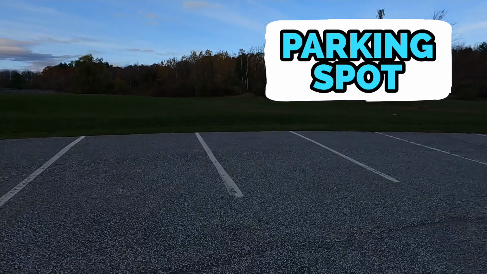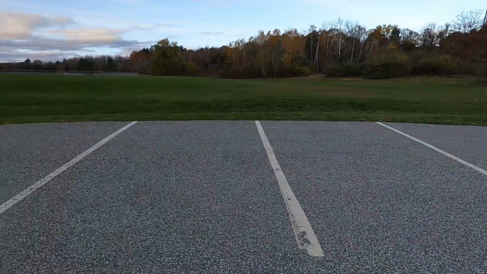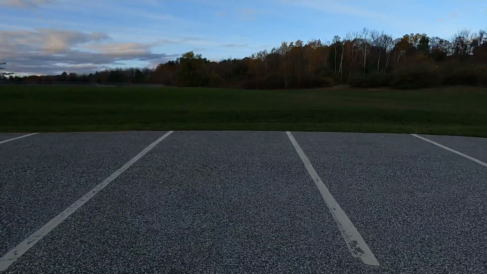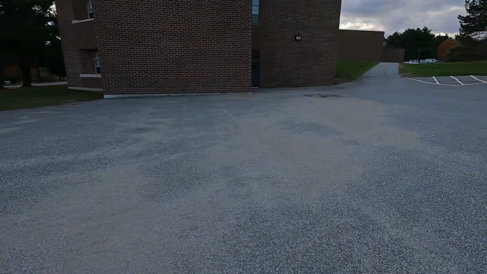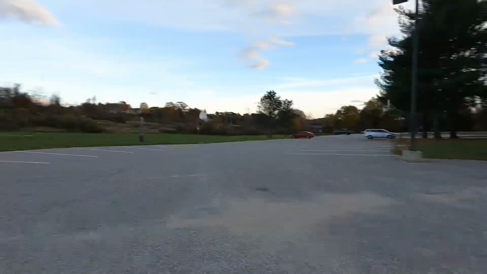But did you know that where you park your car, that's a parking spot? You see those little white lines? Well, there are two parking spots right there. Two parking spots. Also, in this parking lot, there are some piles of sand. Yeah, somebody should probably sweep this parking lot, but they haven't.